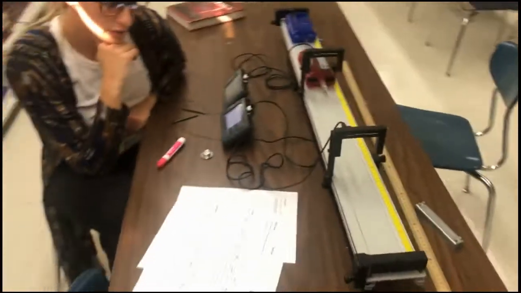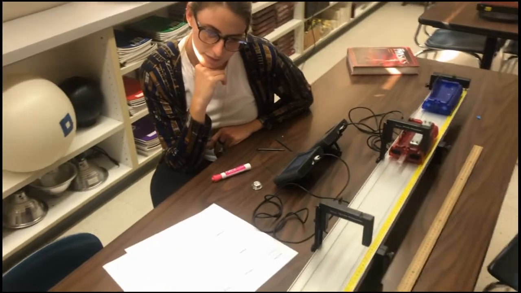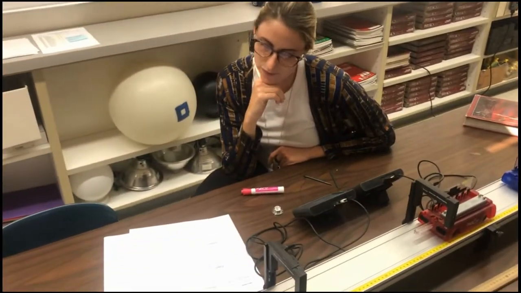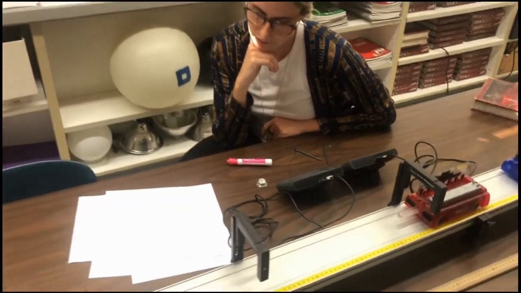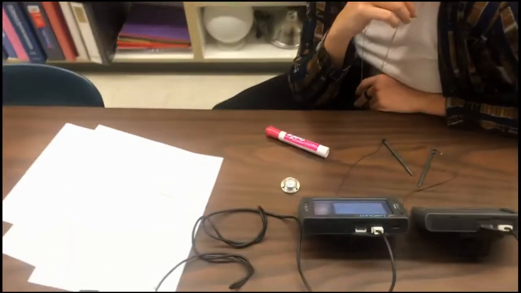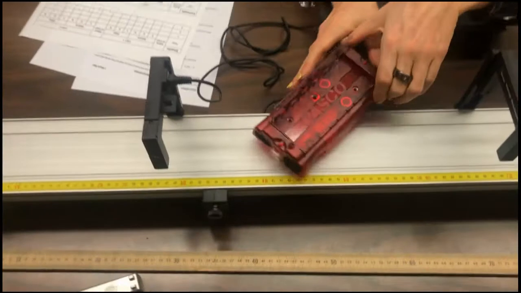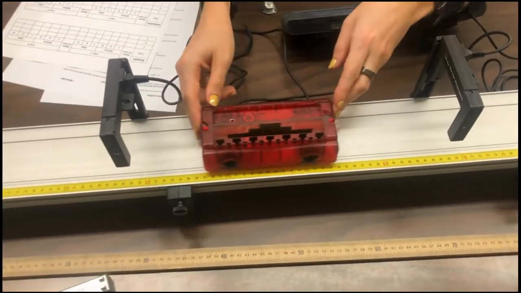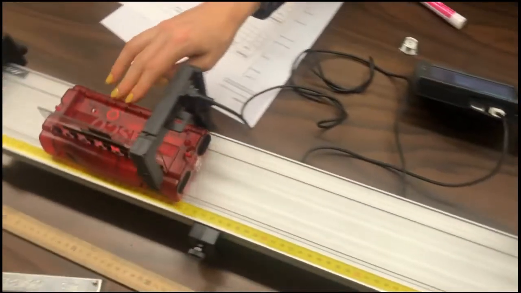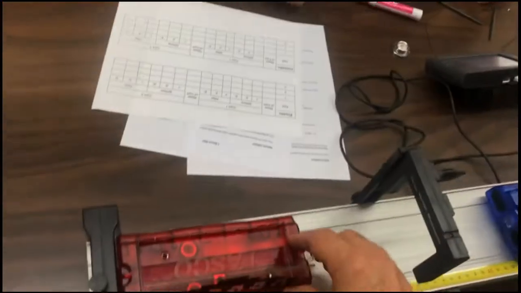That's 3 trials. Okay, so now what do they need to do? Well, what we'll do is get the data for both elastic and inelastic. Okay, so for our inelastic, we're going to turn these around, and there's Velcro. In an inelastic collision, they're going to stick together. Is it all the way in there? Oh, there we go.